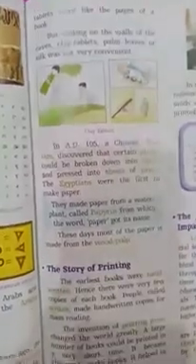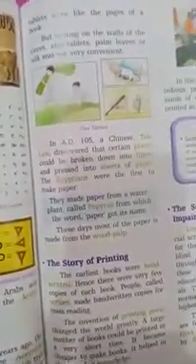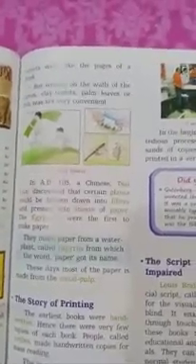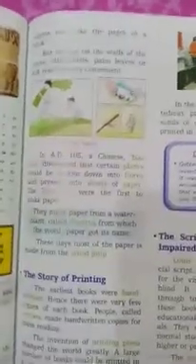But writing on the walls of a cave, clay tablets, palm leaves or silk was not very convenient. They made tablets of clay, or took the leaves of a plant and wrote something on those leaves, which was actually not very convenient.